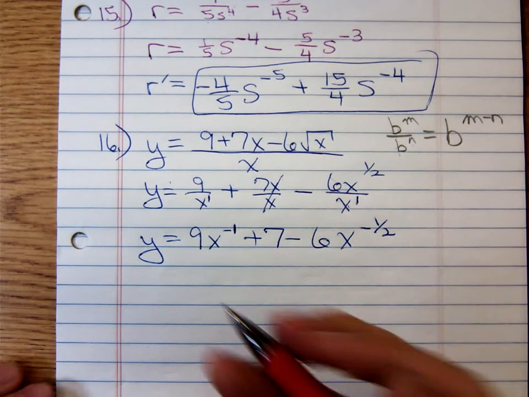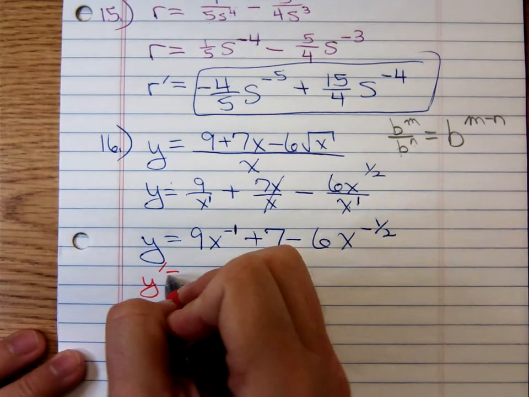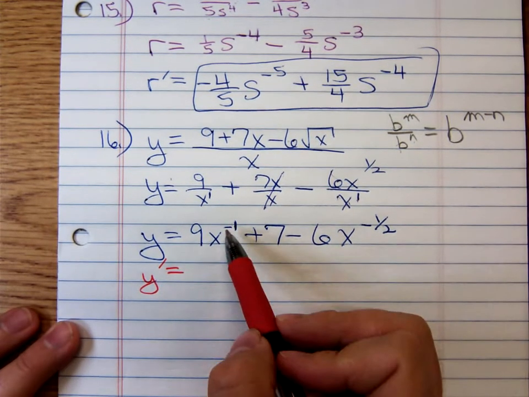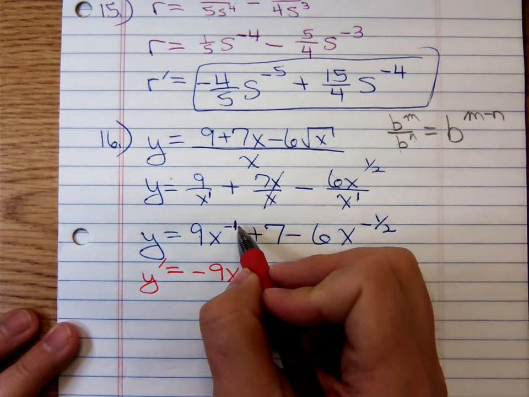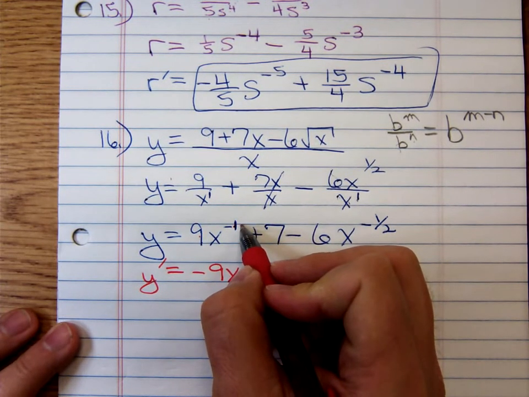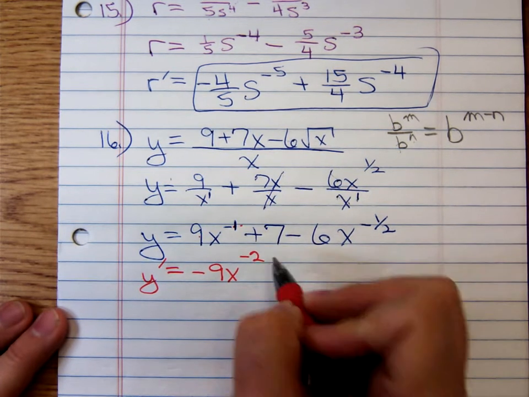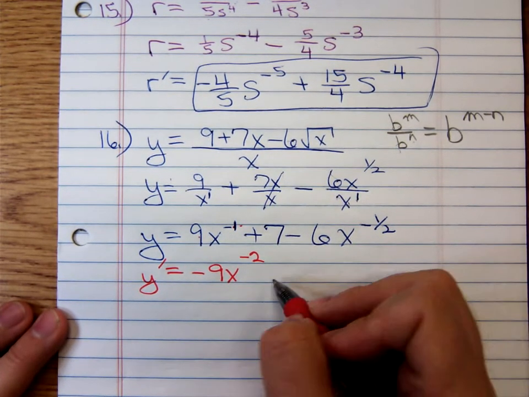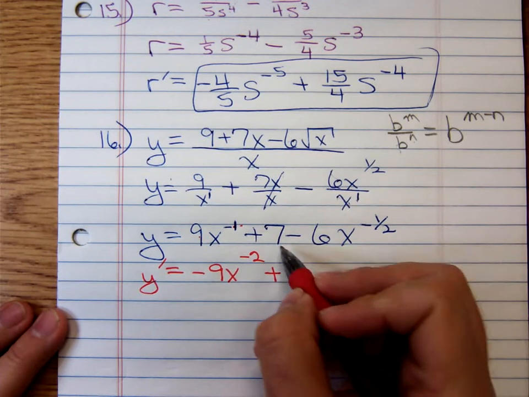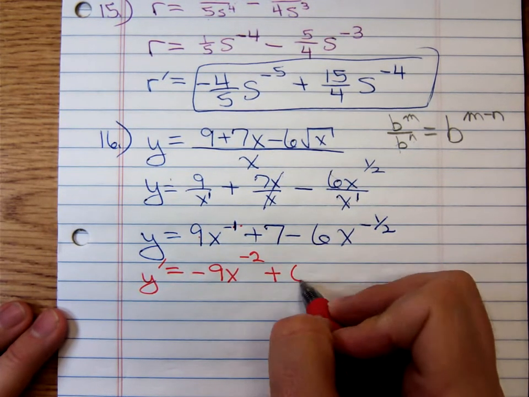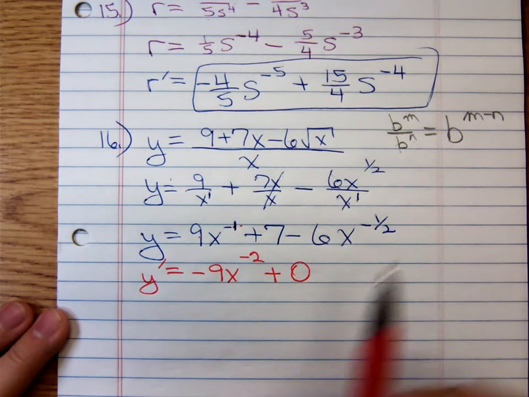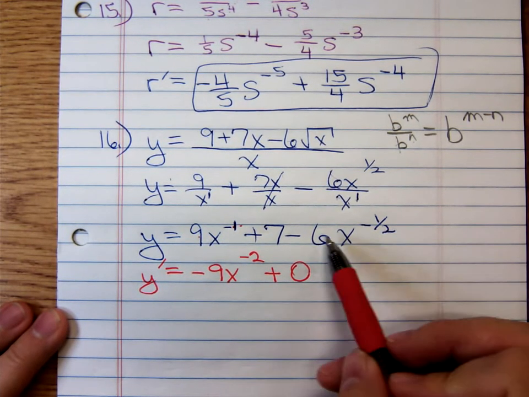So y prime is equal to negative 1 times 9, which is negative 9. Subtract 1. Negative 1 minus 1 gives us a negative 2. Plus, what about the derivative of 7? That's just a 0. I'll go ahead and show it this time. Then you take the negative 1/2 times a negative 6.